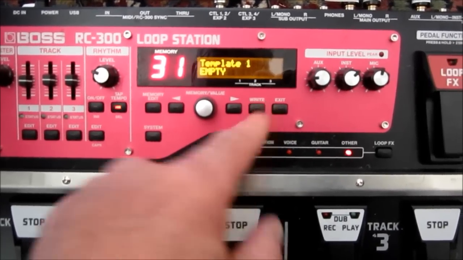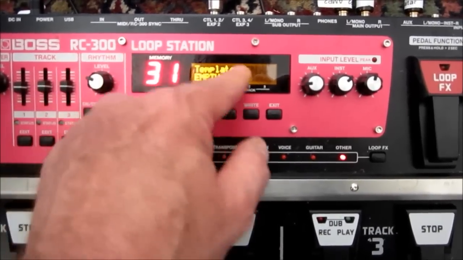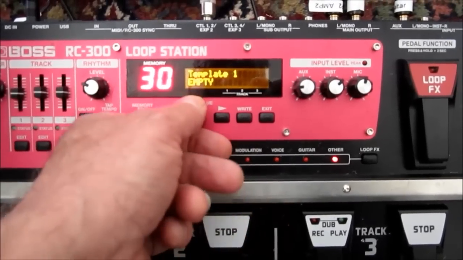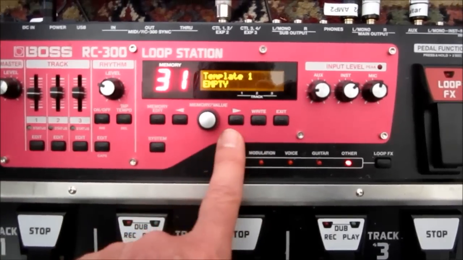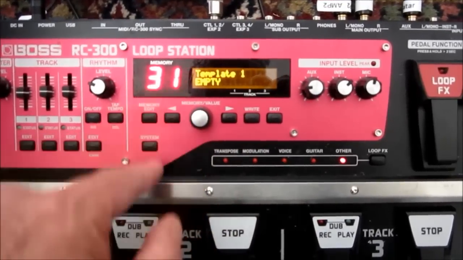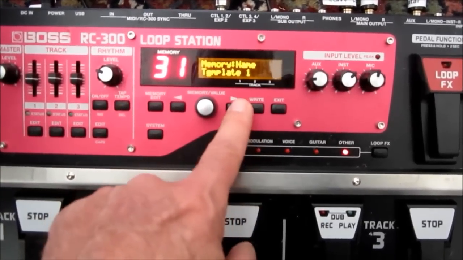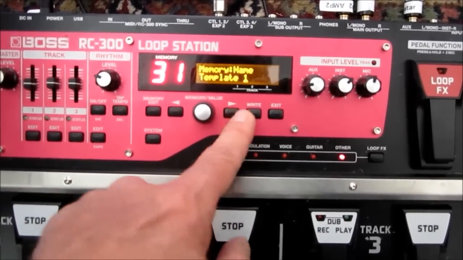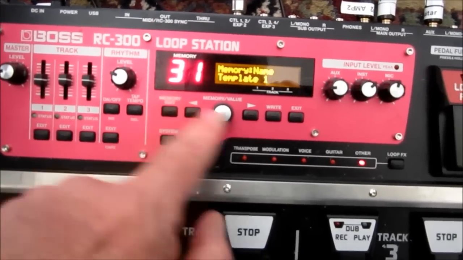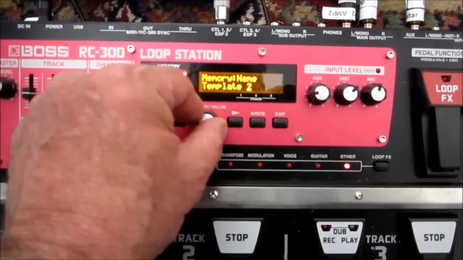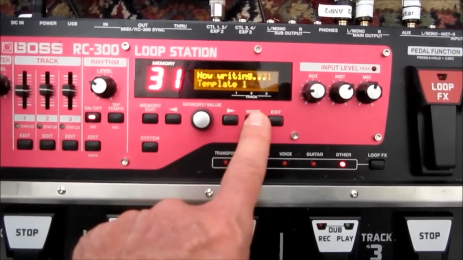Okay. So now we're in 31. It says template 1 empty, and 30 says template 1 empty. What I'm going to do with template 1 on 31 is I'm going to change this to template 2. Come over here. Press this button 3 times. That's the shortcut, straight to your name. Change that to 2, write that.